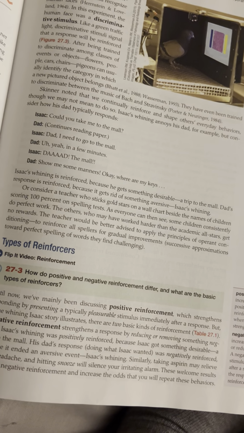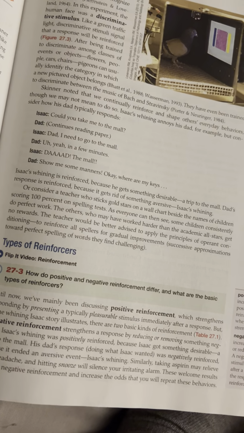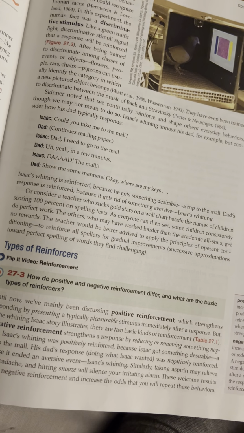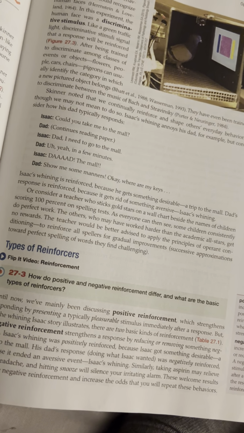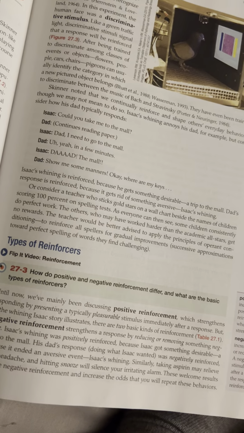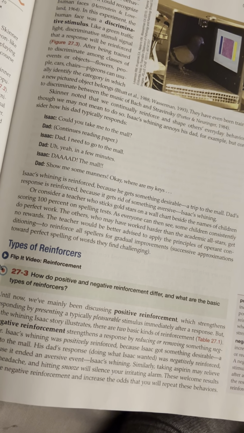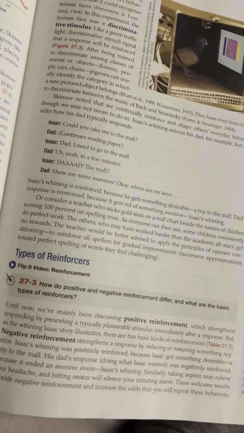Or consider a teacher who sticks gold stars on a wall chart beside the names of children scoring 100% on spelling tests. As everyone can then see, some children consistently do perfect work. The others, who may have worked harder than the academic all-stars, get no rewards. The teacher would be better advised to apply the principles of operant conditioning to reinforce all spellers for gradual improvements, successive approximations towards perfect spelling of words they find challenging.